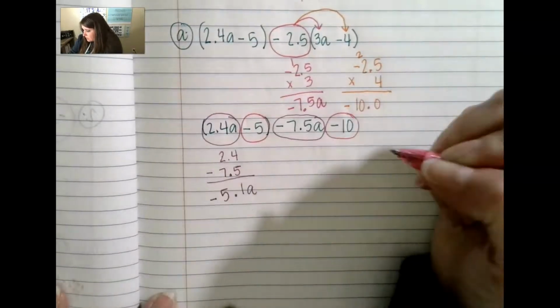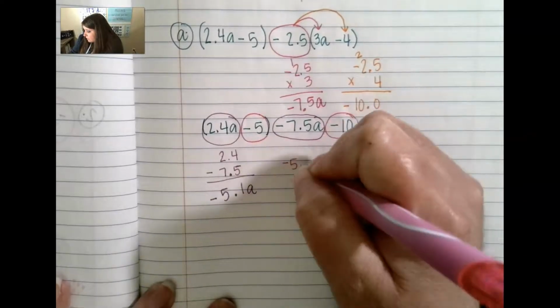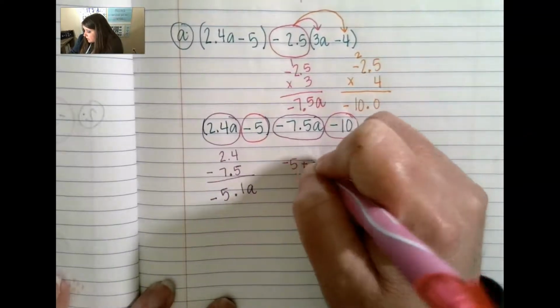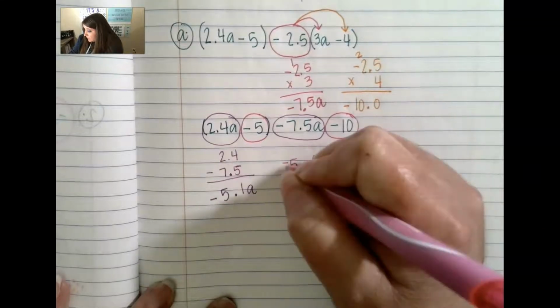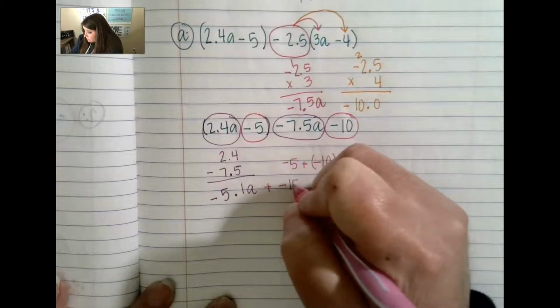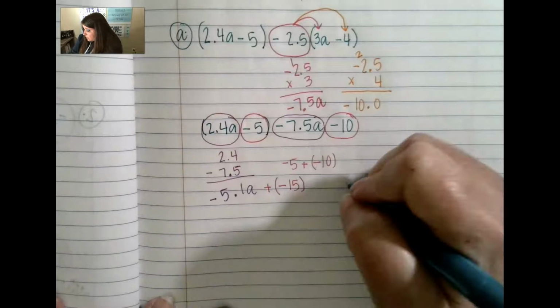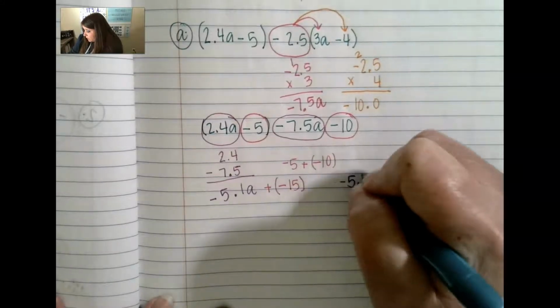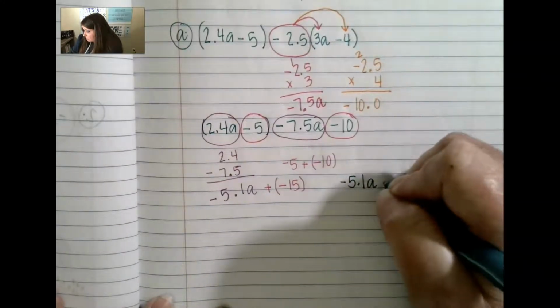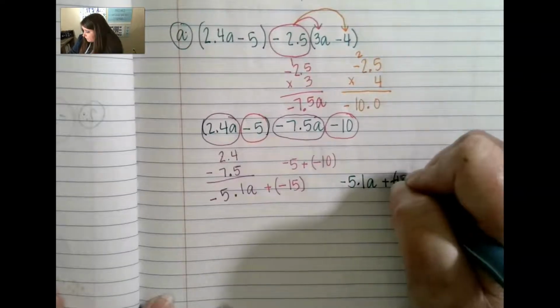And then my second part, I have negative 5 and negative 10. So if I have negative 5 plus a negative 10, all I have is negatives. So this is adding negative 15. So my final answer on this problem is negative 5.1a plus a negative 15.